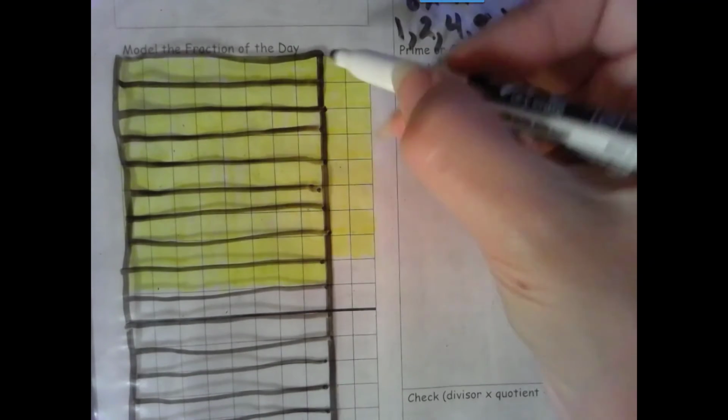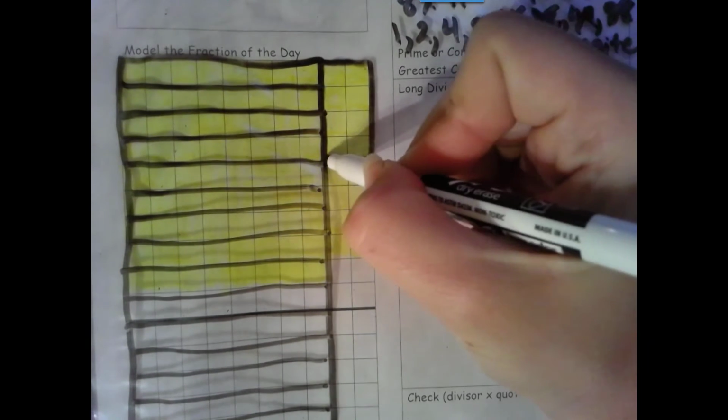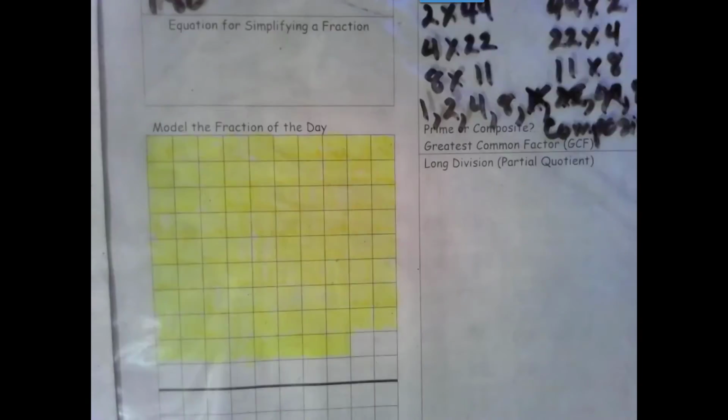Alright, so let's see. Because 4 groups of 2 is 8, and I have 4 left over, so that means 8 is not our greatest common factor. Let's try 4.